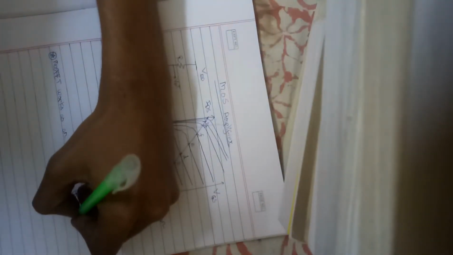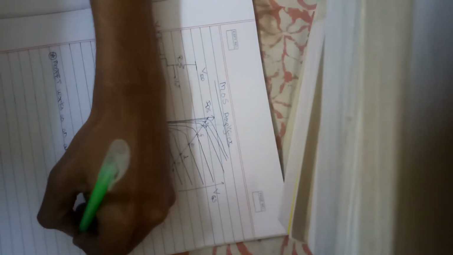So we get this theory that the MOSFET works as an amplifier in the saturation region. I'm sorry for my handwriting. So this is a point that we should all remember.